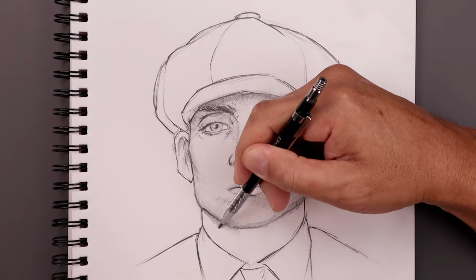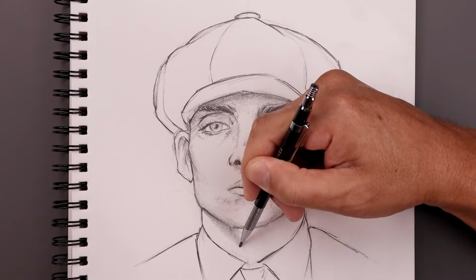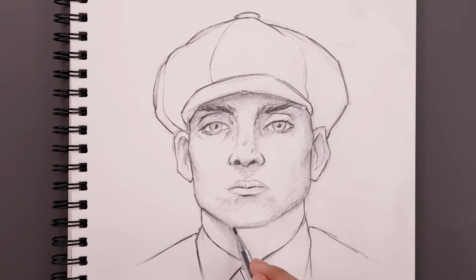Now the head's going to cast a shadow across the neck, so it's going to darken at the top and then fade that down.